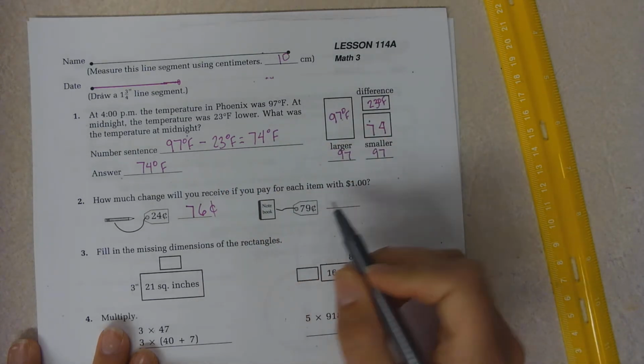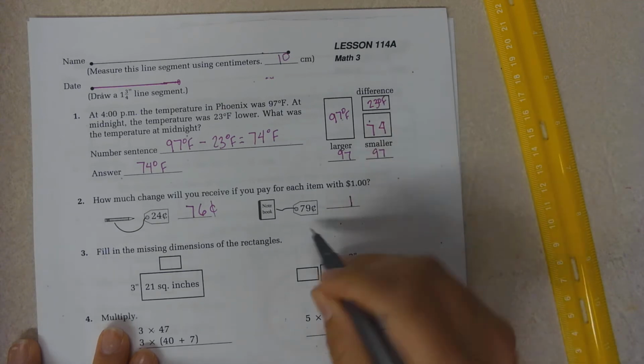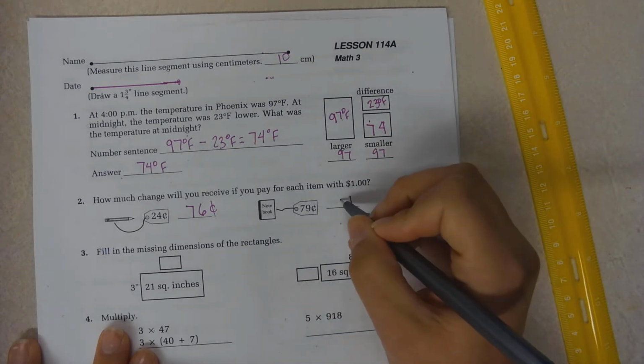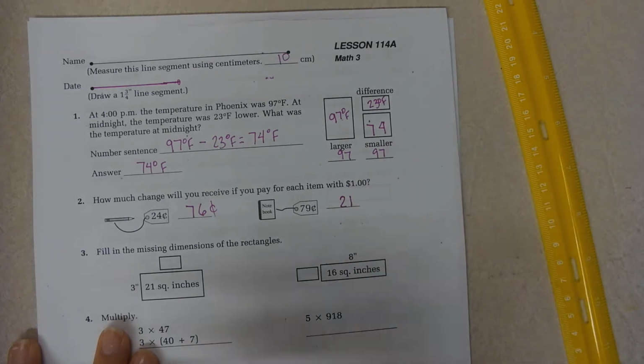How do you get to 10? 1. That makes it 80. 20 plus 80 equals 100.